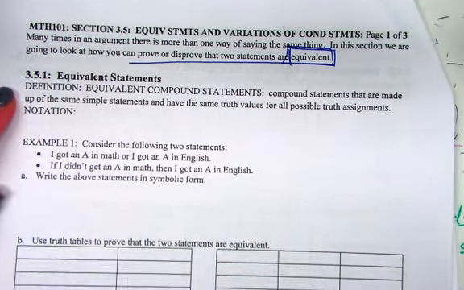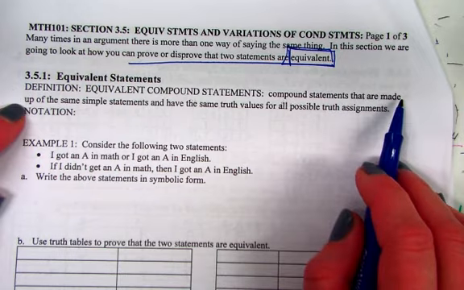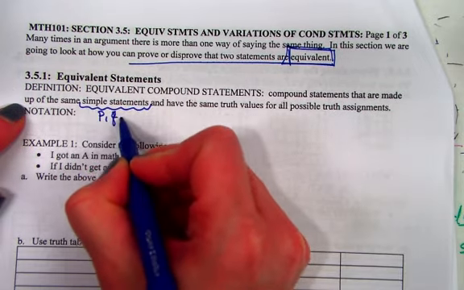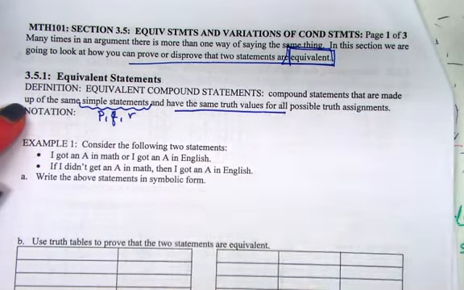So, an equivalent compound statement is a compound statement that is made up of simple statements. And when we say simple statements, those are your P's, your Q's, your R's. And they have the same truth value for all possible truth assignments. So it's either all identical, or it's not going to work. It's not equivalent. So what do I mean by that?